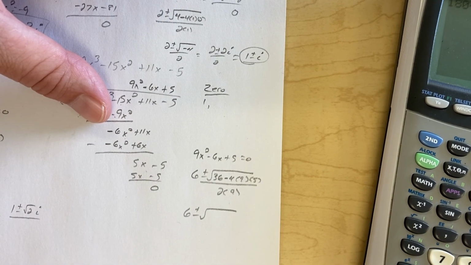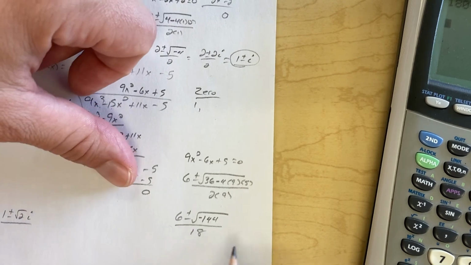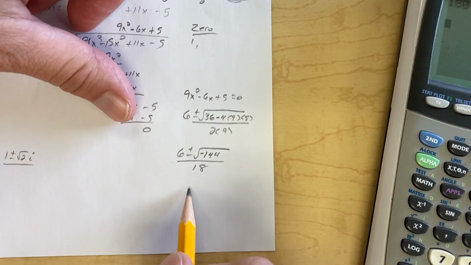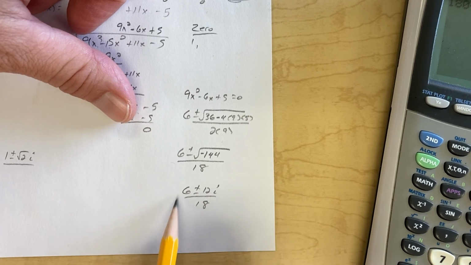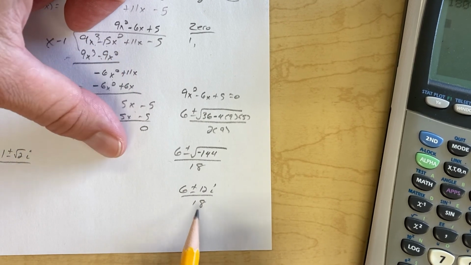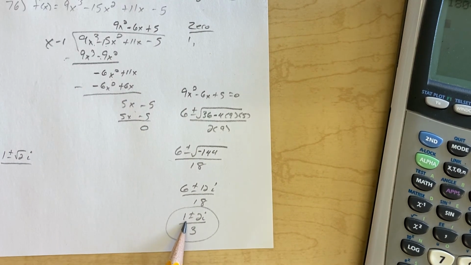36 minus 180. We get negative 144 over 18. Now, the square root of 144 is 12. So this is actually just going to give us 6 plus or minus 12i over 18. All of those are divisible by 6, and so we end up with 1 plus or minus 2i over 3. That's the most simplified version.